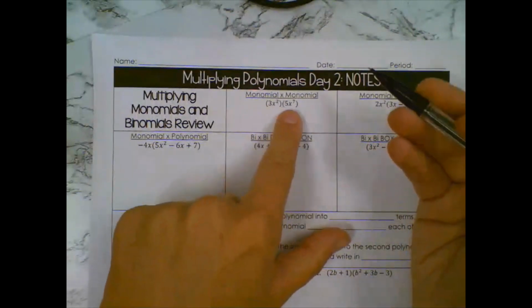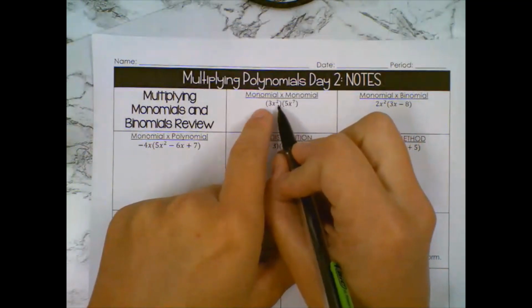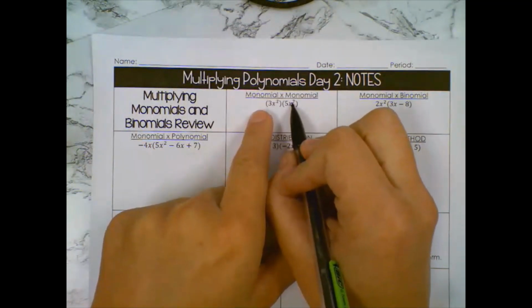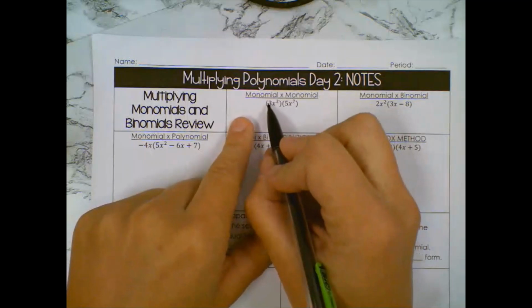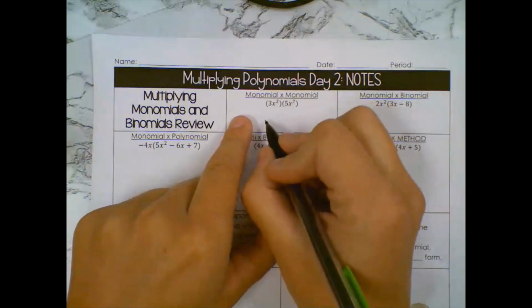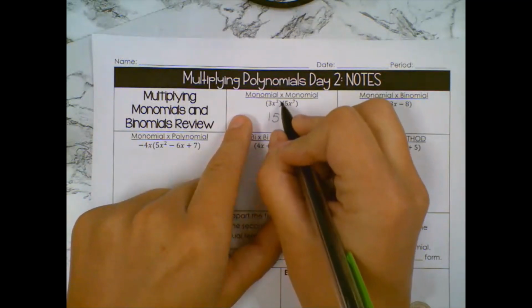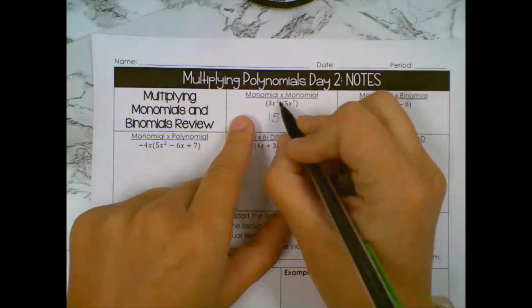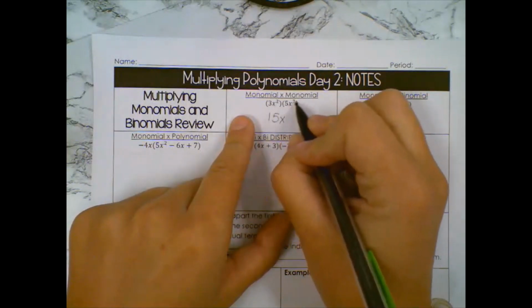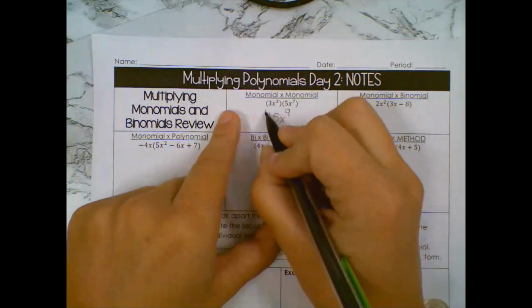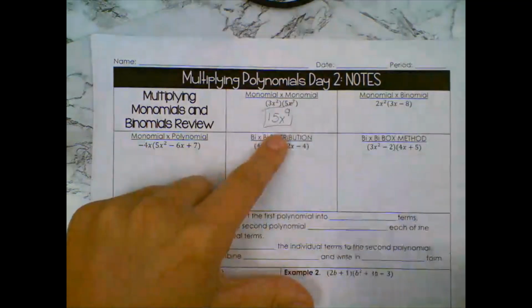So monomial by monomial, this is the most basic form of multiplication, just one by one. So remember, the rules for multiplication are coefficients get multiplied, so 3 times 5 is 15, and then we add the exponent. So here we have 2 times 7, or 2 plus 7, which is going to give us 9. So this would be our answer, one by one.